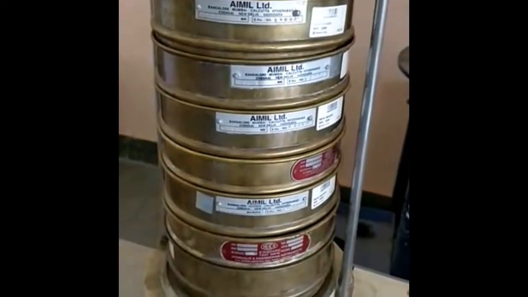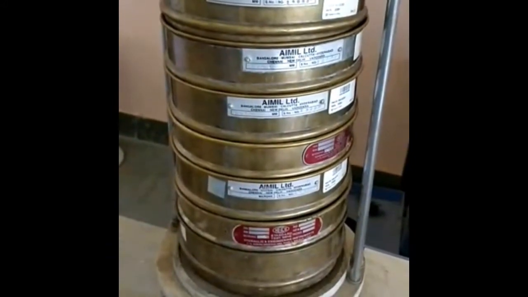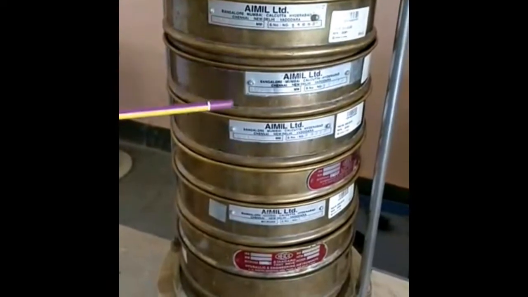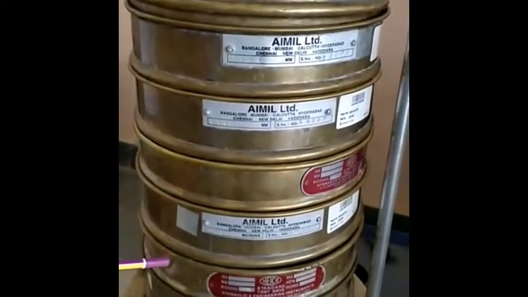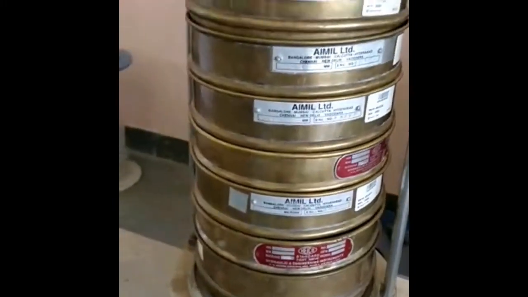Now, according to IS 460-1962, we have used various sieves of size 10 mm, 4.75 mm, 2.36 mm, 1.18 mm, 600 micron, 300 micron, 150 micron and pan. We are going to use a weighing balance, gauging trowel, stopwatch and sieve shaker. Now the material used is a sample of fine aggregates.